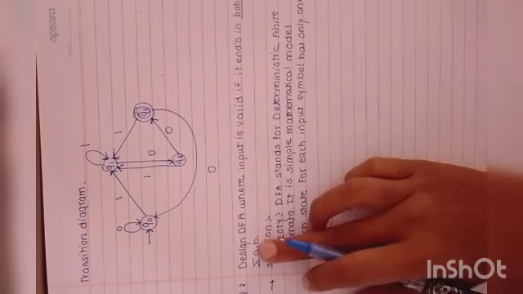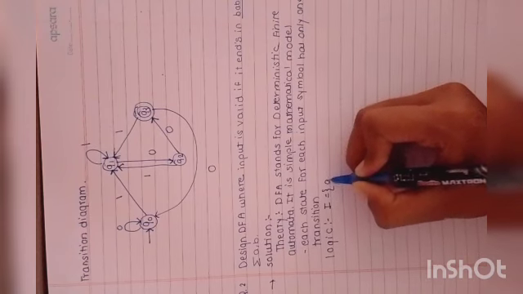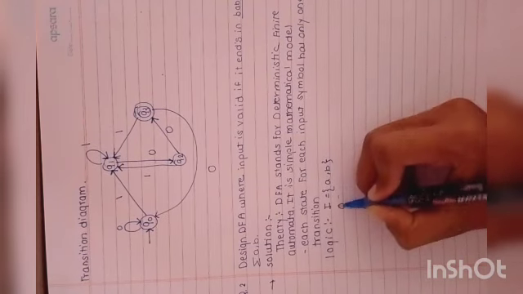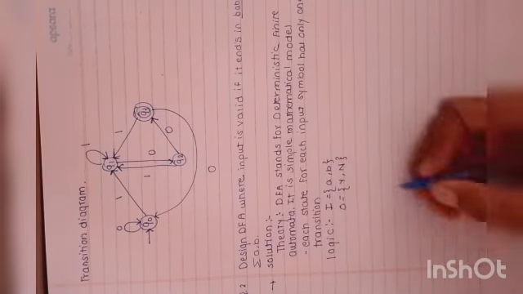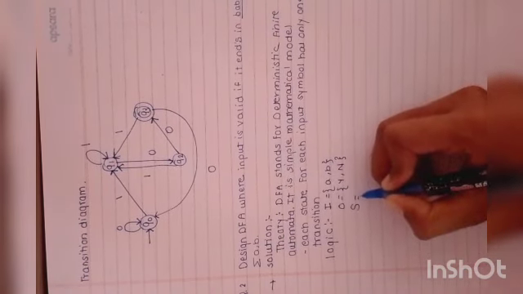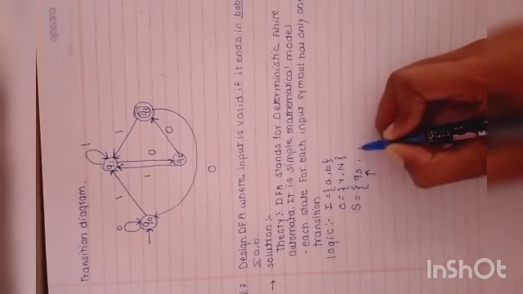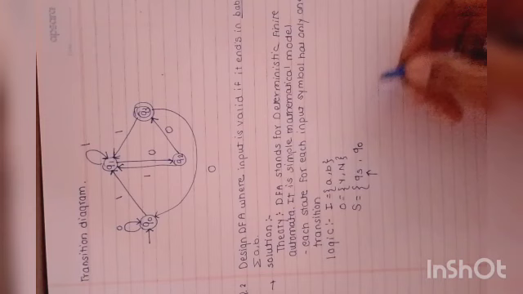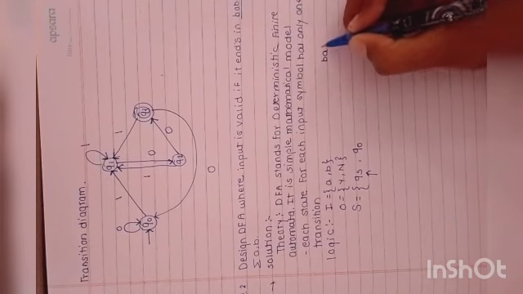The logic is: the input symbols are given as a and b, and the output is either yes or no. The states are QS, which is the starting state, then Q0. We are given the string babb.